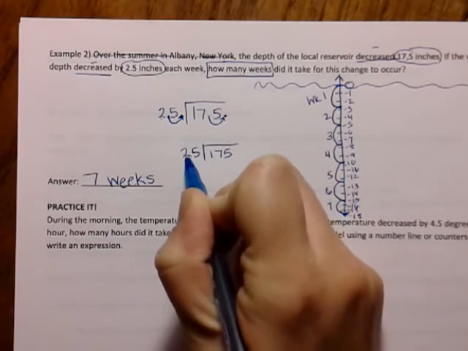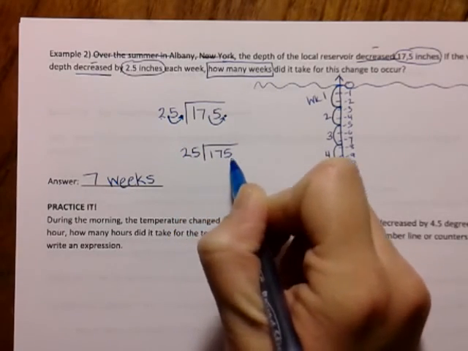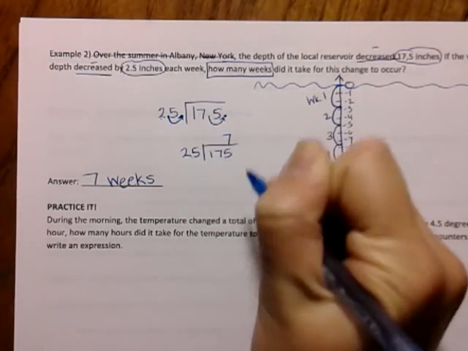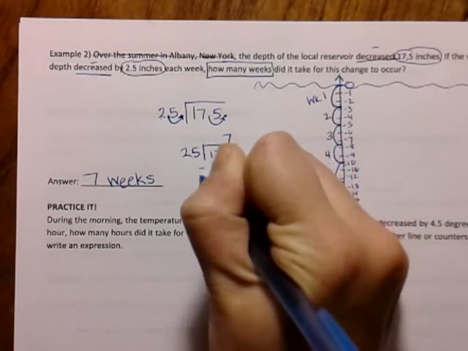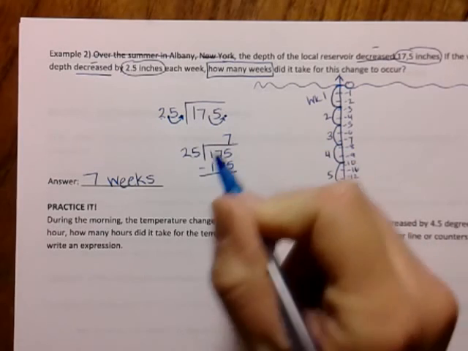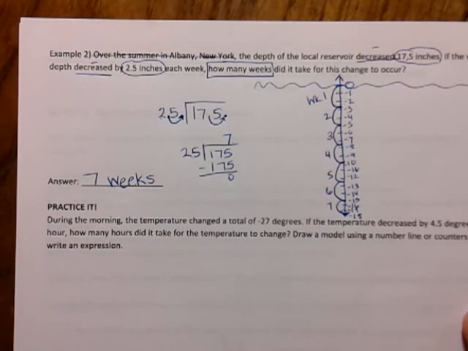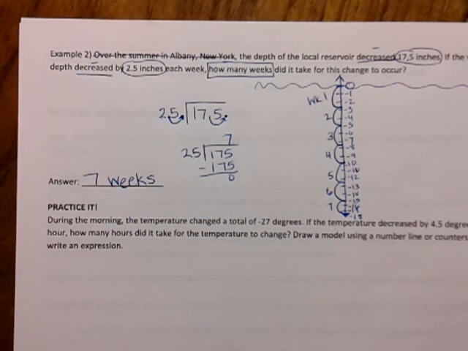Now we figure out how many times does 25 go into 175? Well, it goes in 7 times. 7 times 25 is 175. We have no remainder, and we ended up with the exact same answer of 7 weeks. Now it's time for you to practice one.